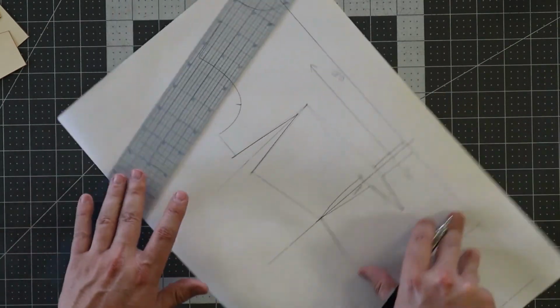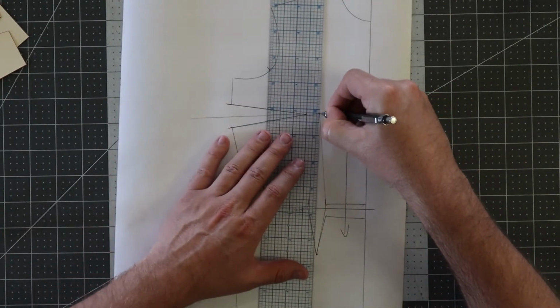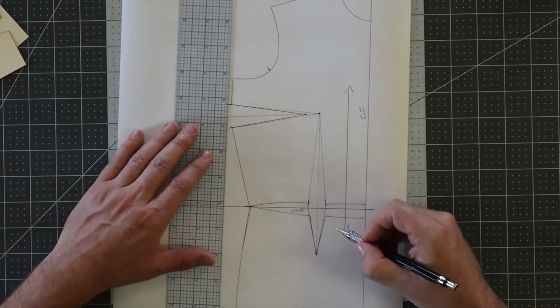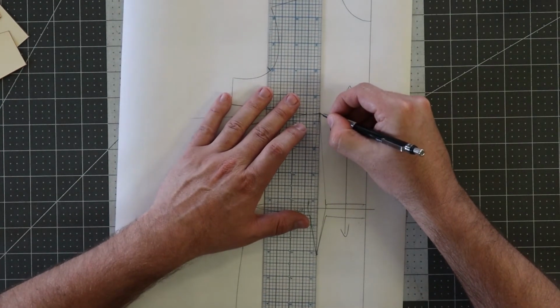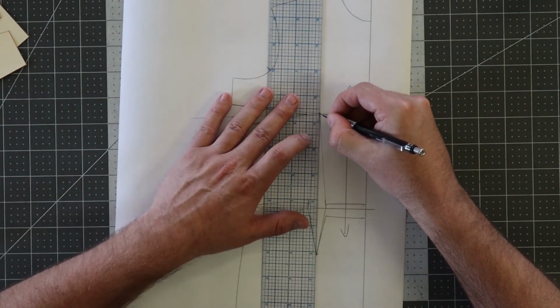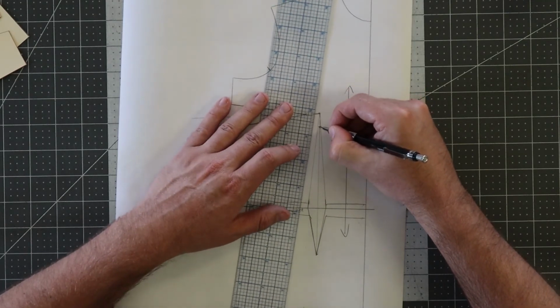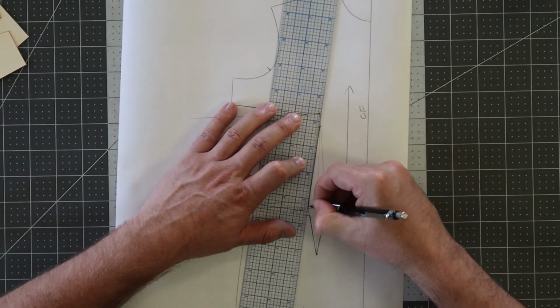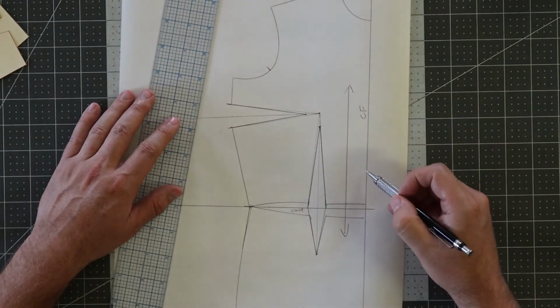I'm also going to do the same thing for the vertical dart. I'm going to connect the point of the top and the point of the bottom and just draw a nice straight line between them. And I'm going to move the point of the dart away from the bust point by 1/2 inch and fill in the rest of that fisheye dart again.